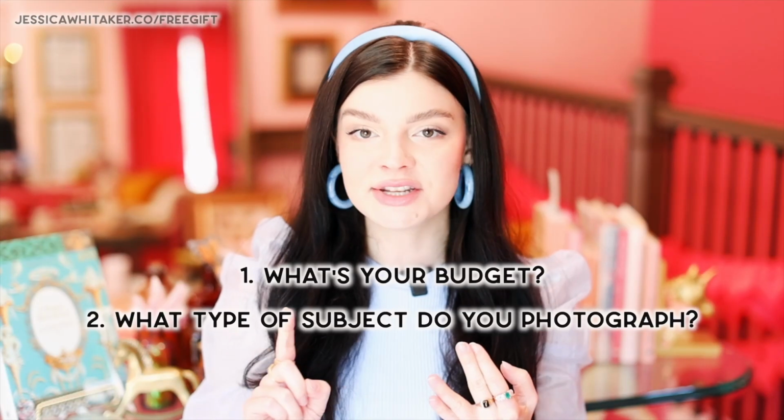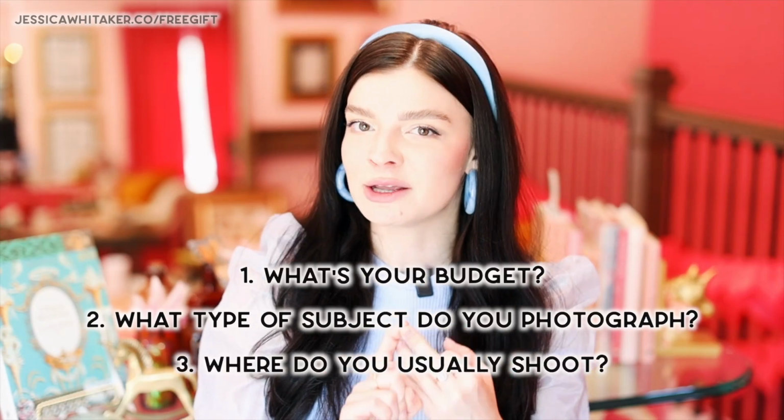Photographer, let's go back to those three questions. What's your budget? What do you primarily photograph? And where do you typically shoot?